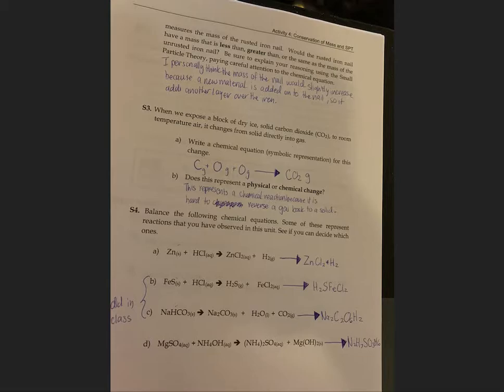Excuse me. For number 3, I wrote the chemical equation. I put carbon, which is a gas, oxygen is a gas, plus another oxygen would equal CO2(g), which is a gas again. And for B, I put this represents a chemical reaction because it's hard to reverse a gas back to a solid. I feel like it would be hard to take the gas of carbon dioxide and turn it back to like dry ice.